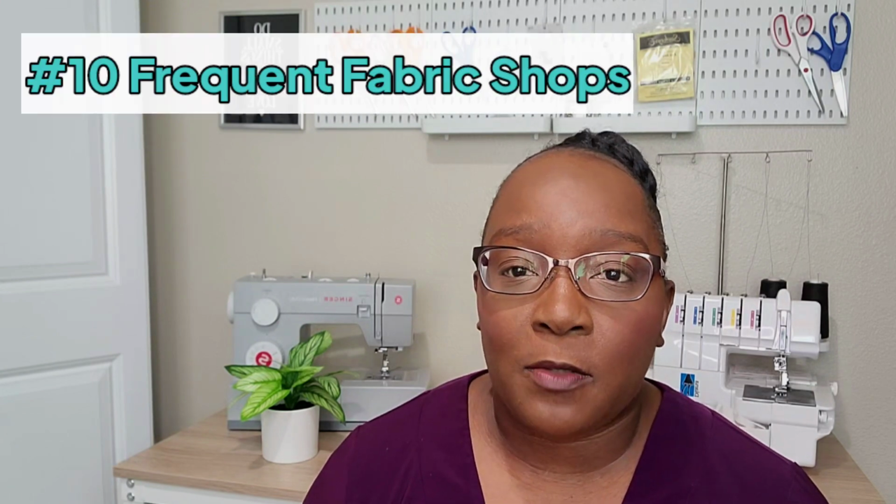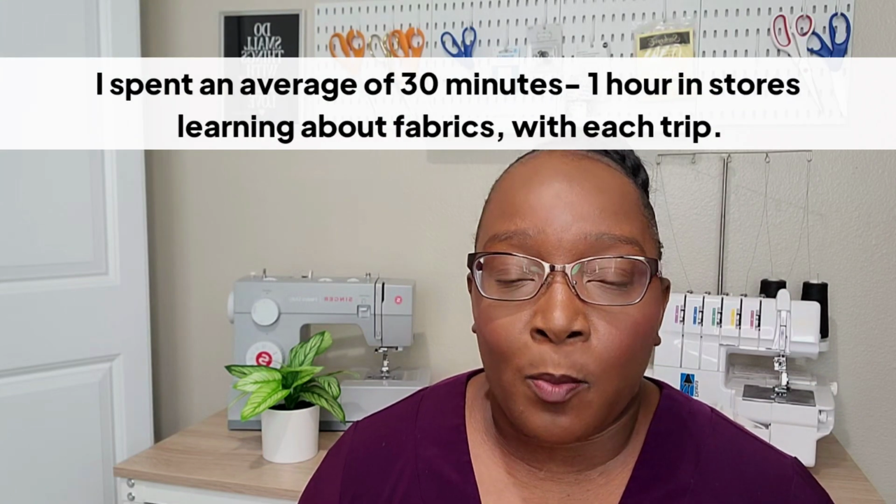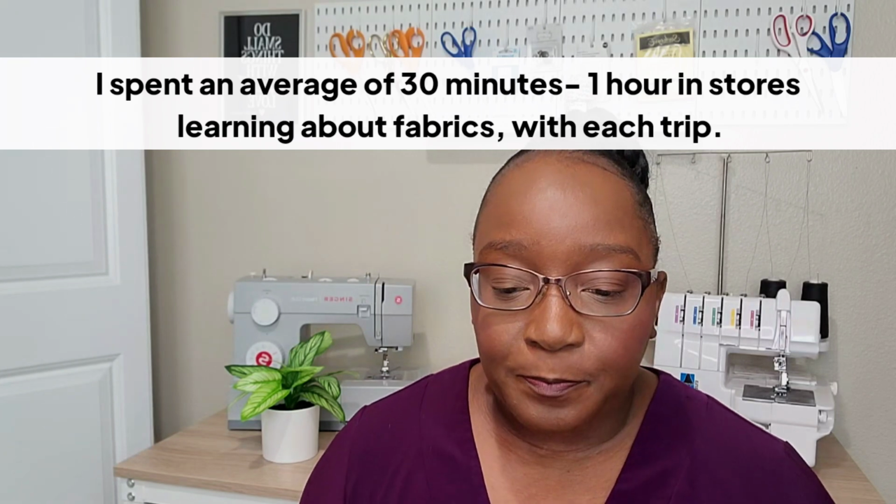Number 10, go to fabric shops often. I talked a little bit about this with number 7 when I talked about increasing your exposure, but now I want to talk about the duration and the time that you probably should spend in fabric shops. The more time you spend in these fabric shops, the more you will learn and have a better understanding of what you're buying online, and you'll know a little bit more about your fabrics.